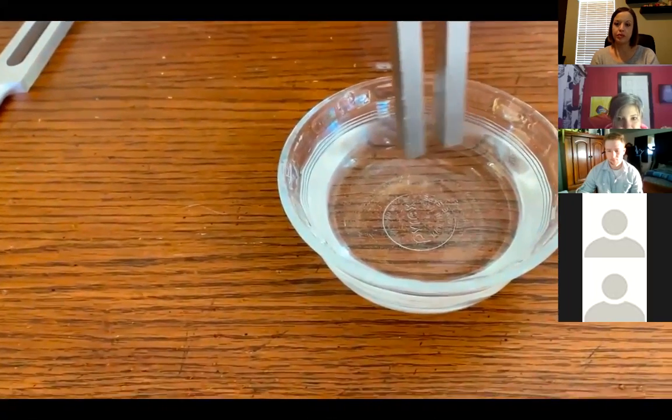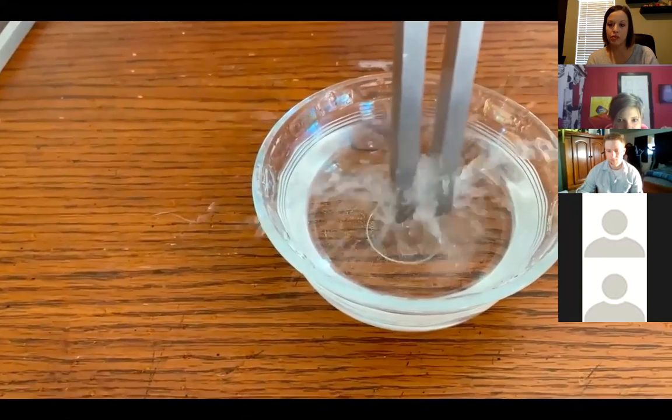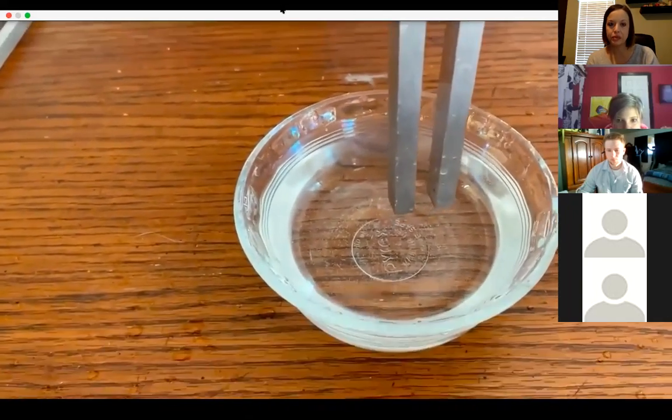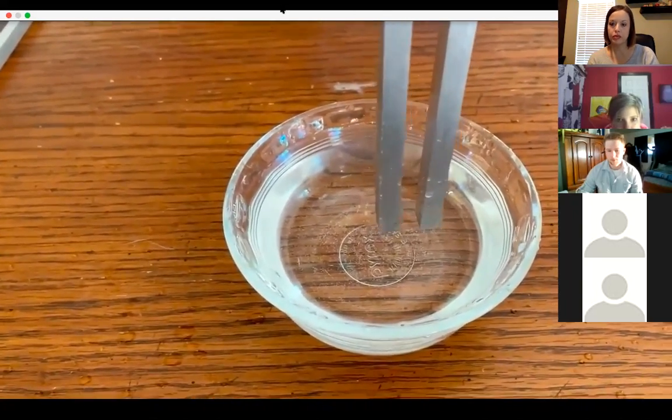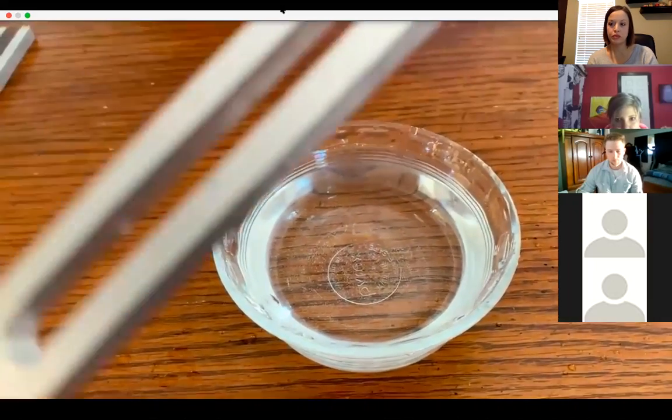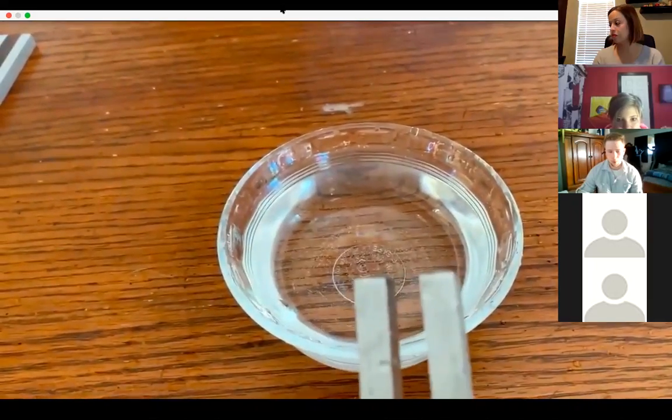You can't see the forks moving, but when you put it in the water, you could clearly see the energy and the speed at which those forks are moving when it has that sound.